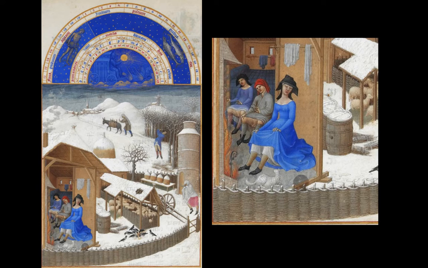Because books were very personal objects, the images in them were sometimes free to be humorous or satirical in a way that large-scale art of the time period often wasn't. And in this rather humorous image of February, you can see the peasants are warming themselves by the fire, but of course their genitals are exposed, which was meant to be something of a personal joke, and I find it actually quite hilarious.